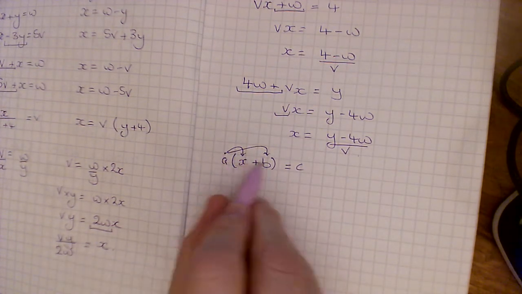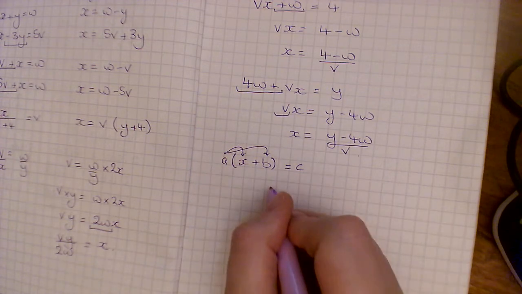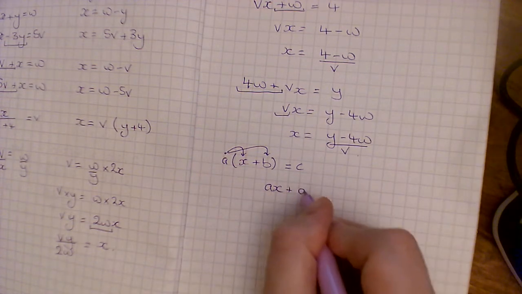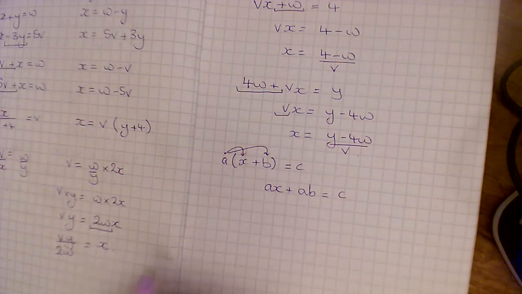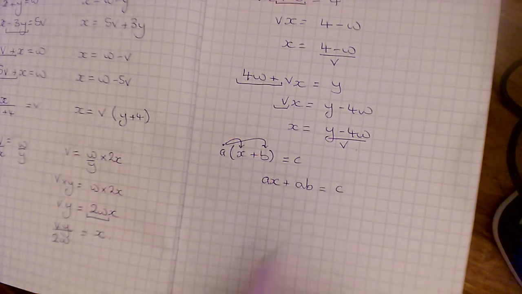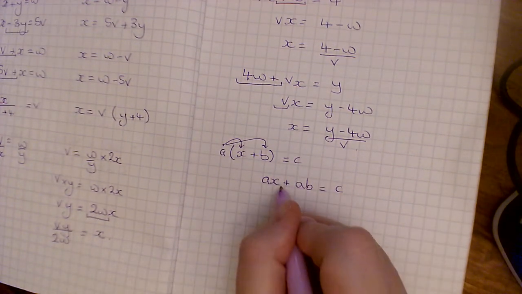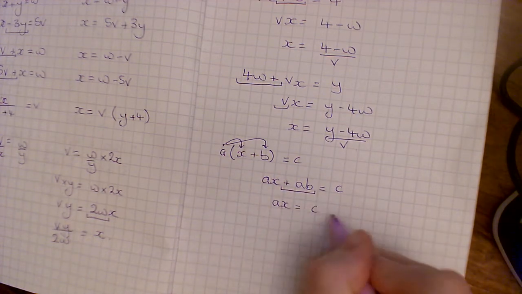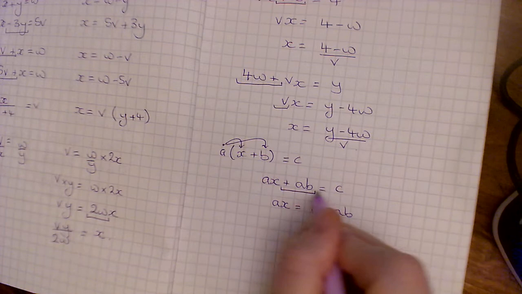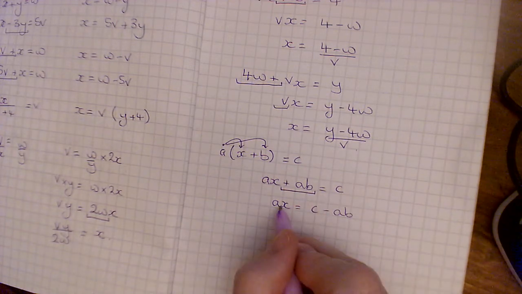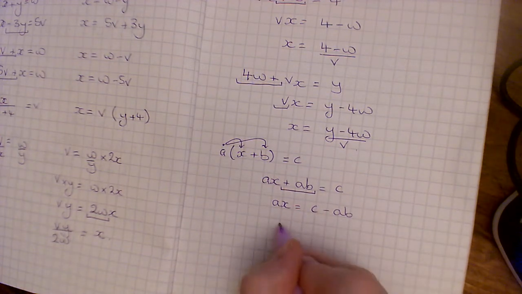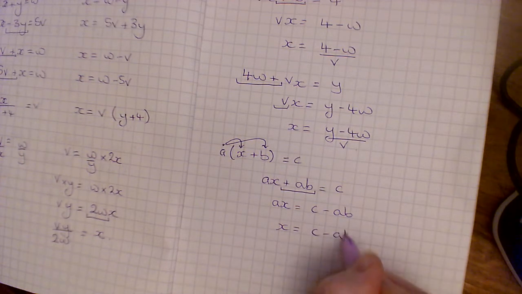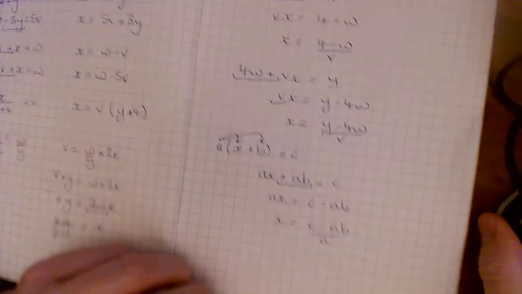So I'll multiply everything inside here by this a. So I'm going to get ax plus ab equals c. It doesn't touch the c, it just stays there. Now I start tidying this up, so I'm going to get this ab put on the other side. So I get ax equals c, take away the ab, because it was plus there, so it becomes take away. And now I'm just going to drop that a on the bottom. So x equals c minus ab divided by a. Okay, so that's that one.